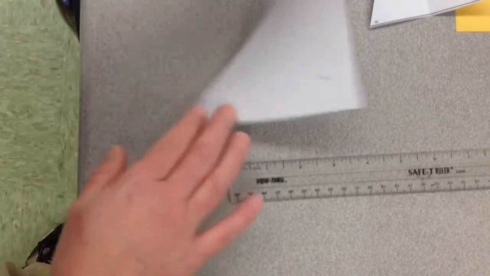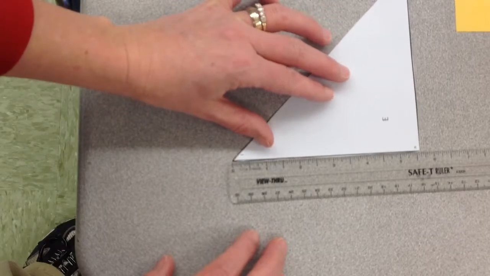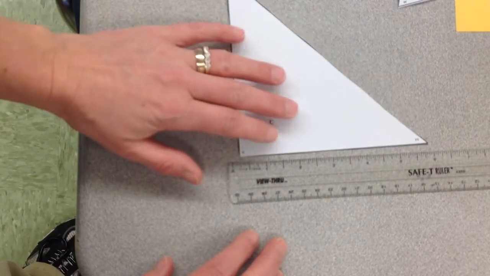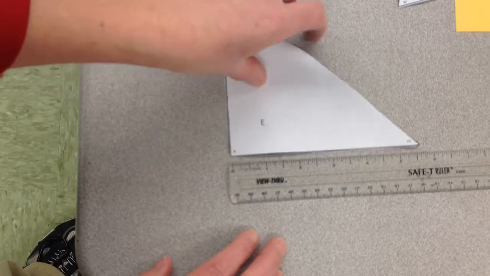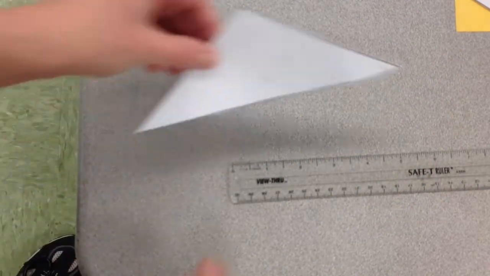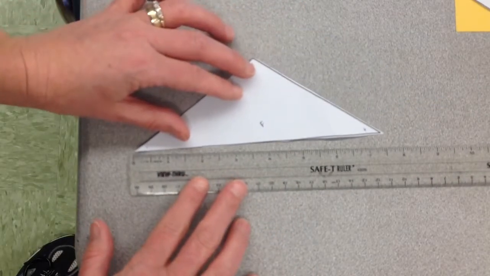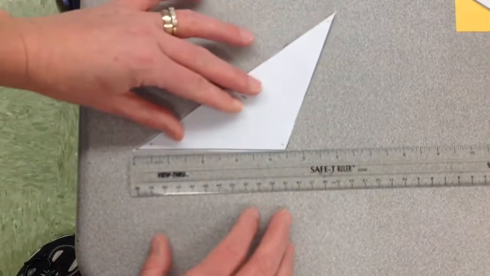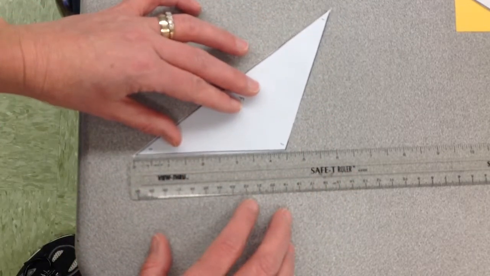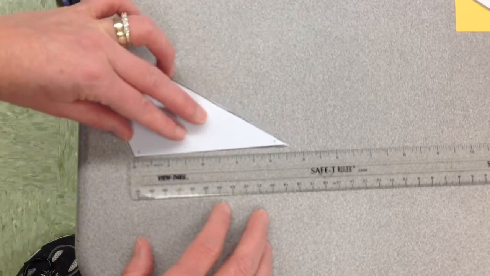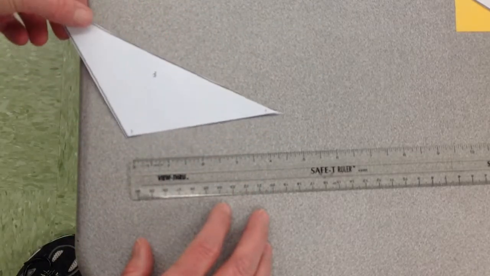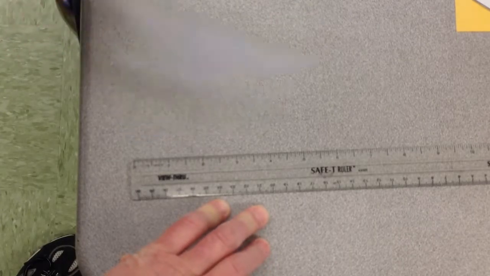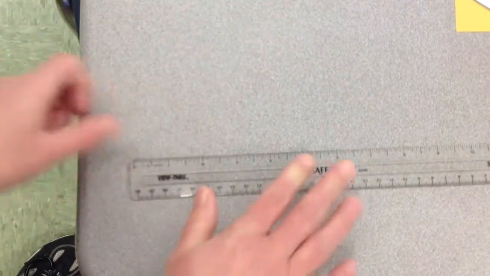Okay, 8 inches, 5.5, 5.5. Okay, 2 sides are the same length. So I'm going to put that with B. B and E together. Our last triangle, triangle F. Okay, that's about 7.5, 4.5, 4.5. Okay, so triangle F, 2 sides are the same length.